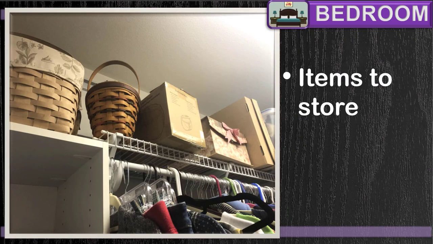And even items that you do not normally use, you can put them on the very top shelf as well, so that they're not taking up space in the living room or in your bedroom. At least they're put up safely away and you still have them available to you.